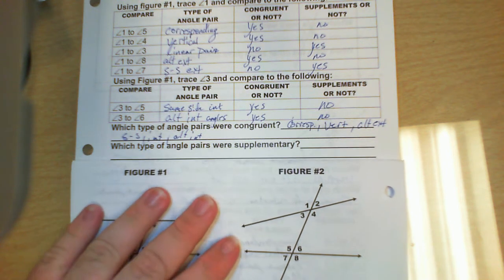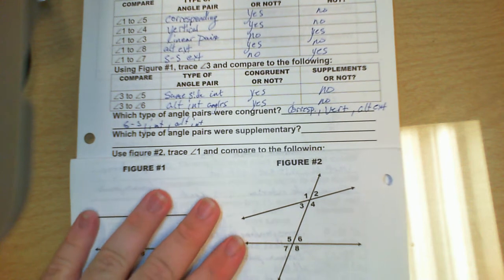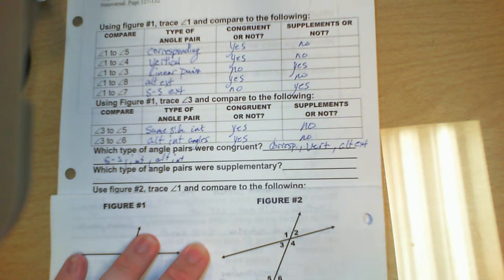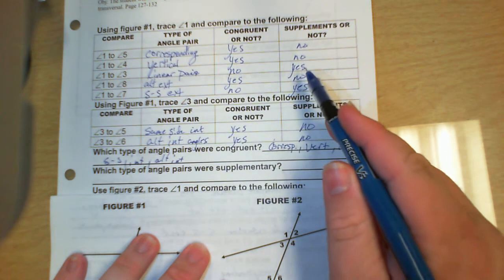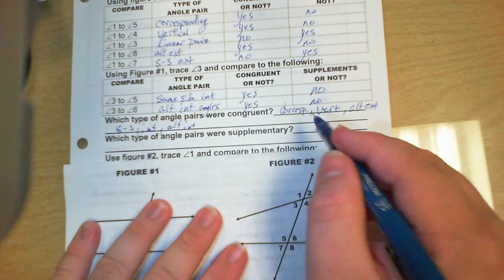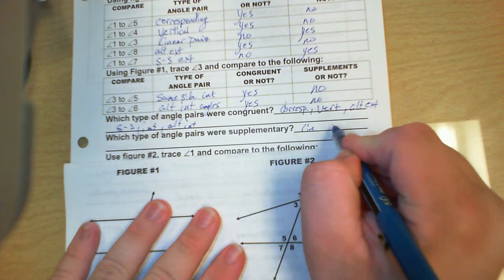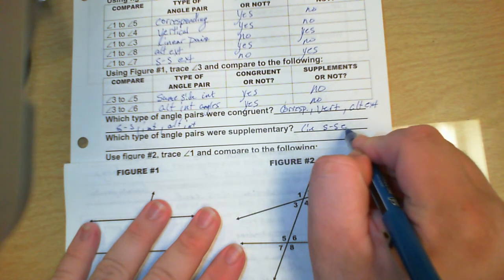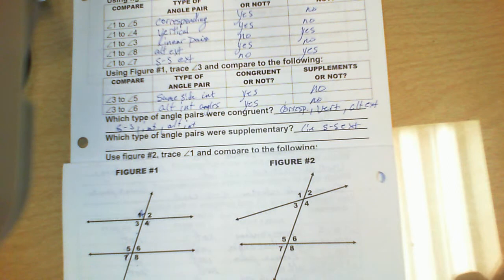Okay? Now let's ask the question, which angle pairs were supplements? I'm going to look back through here. I had linear and same side exterior. And those are the ones that were supplements. They equaled 180.